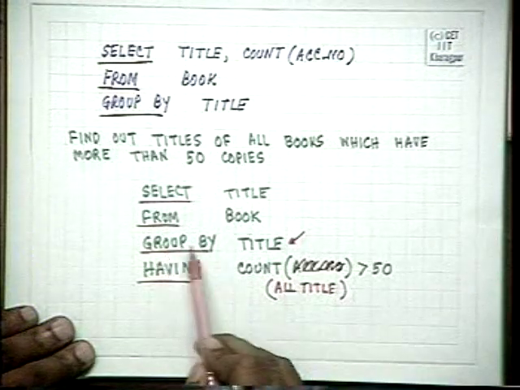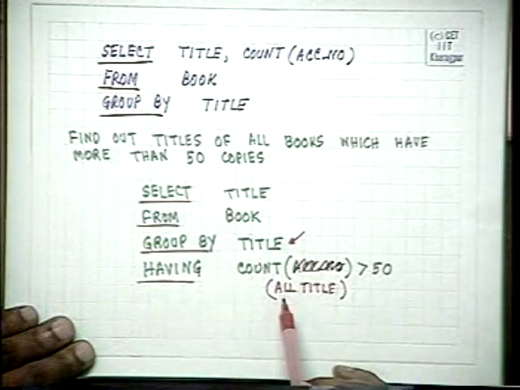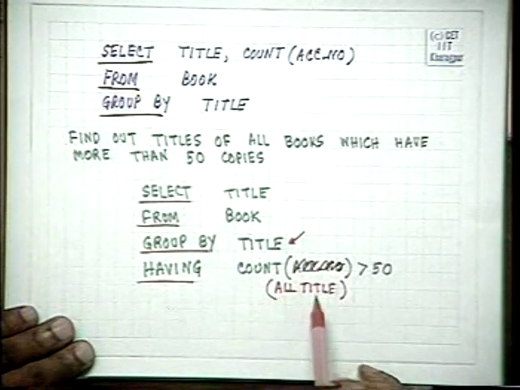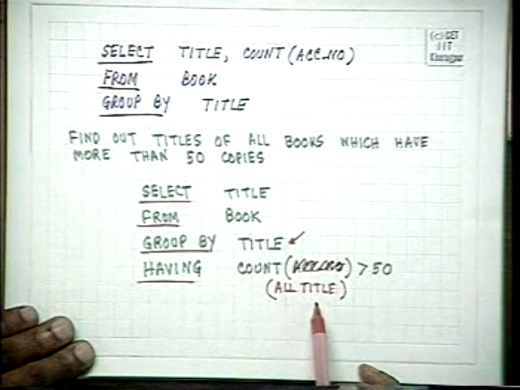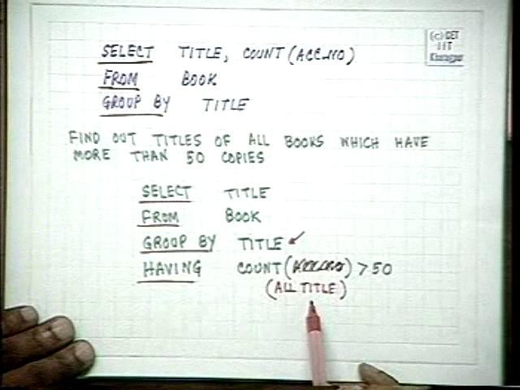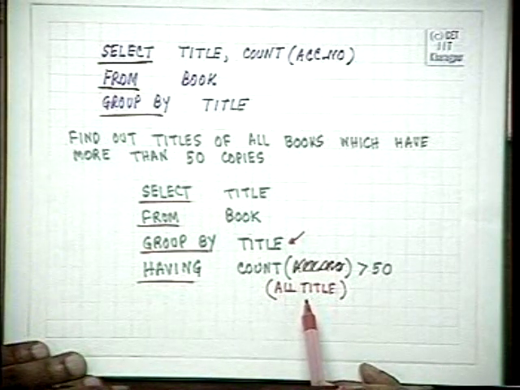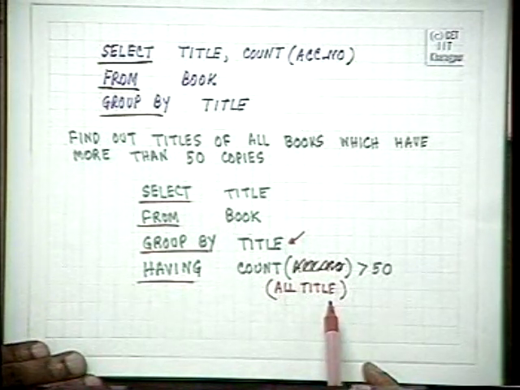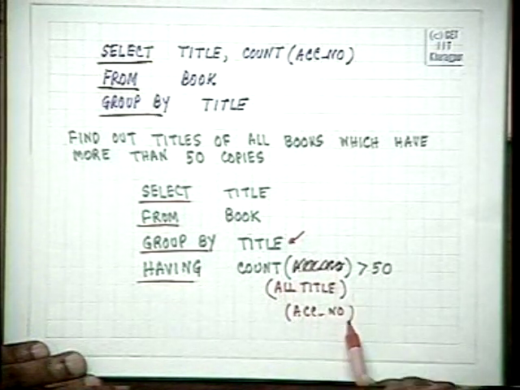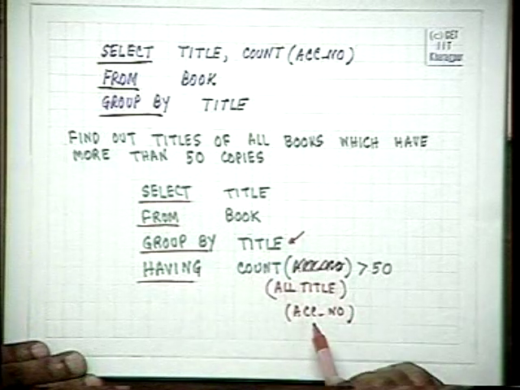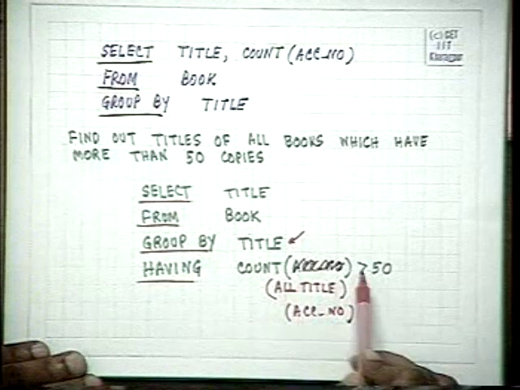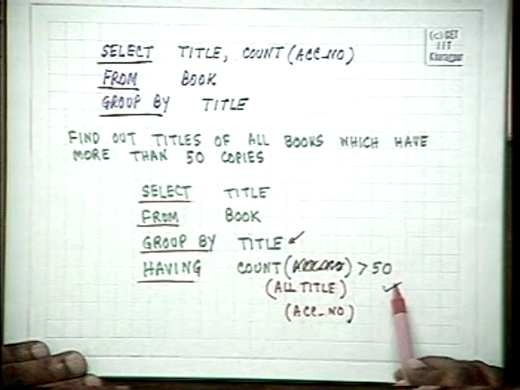So you group by title, and having count of all title, it will do the counting even on titles which are duplicates. So effectively it will do the counting on accession number in this particular example. So we could have done this also, this will also work, but logically accession number is fine. If you had written all title and group by title in greater than 50, then also you would have got the correct answer.